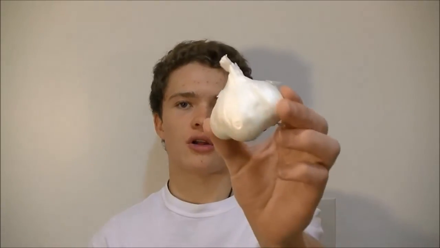In fact, a lot of strong smells are actually caused by sulfur compounds. To name a few: onions, garlic, a chemical they add to natural gas to give it a smell, burning hair, skin, and feathers, and many rotting processes all have smells that are caused by sulfur compounds.